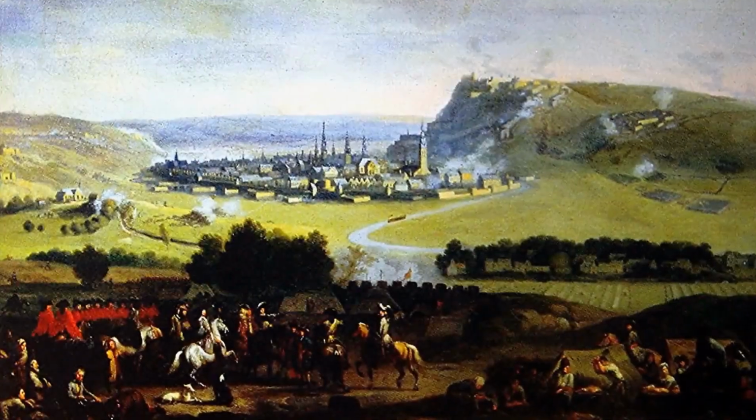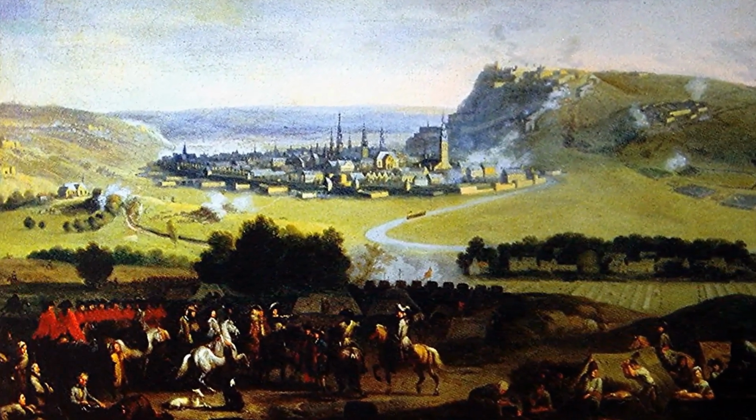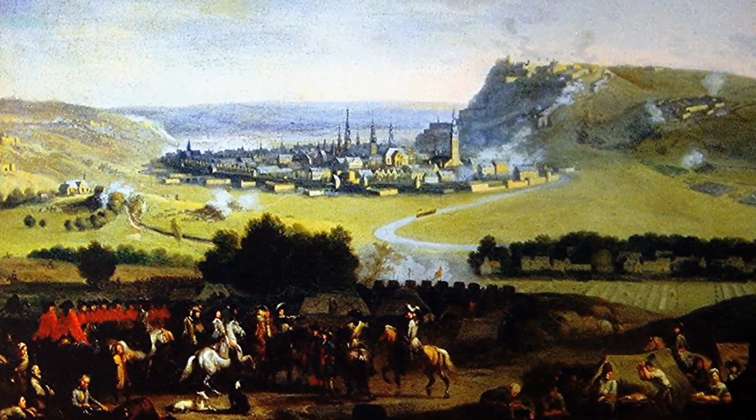This began in the year 1695, just 1 year after the creation of the Bank of England, and lasted until the year 1800, with the creation of the private central bank of France. The first successful attack on the French was called the Siege of Namur in 1695.